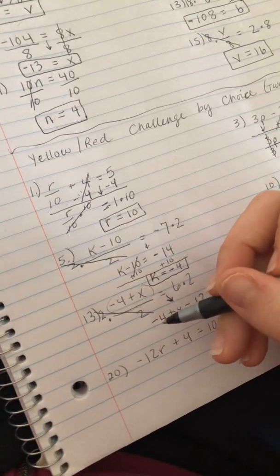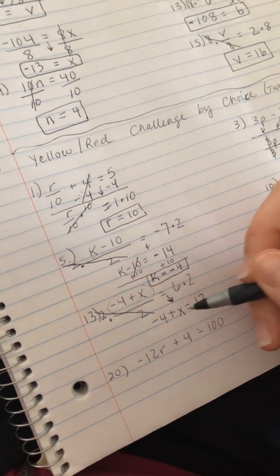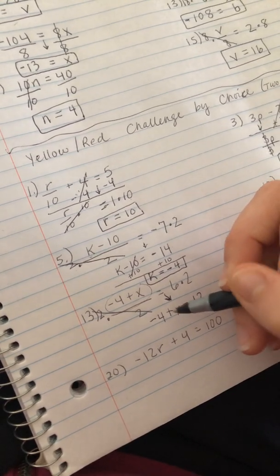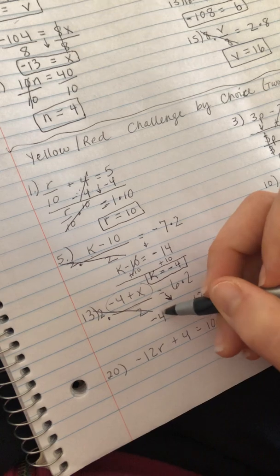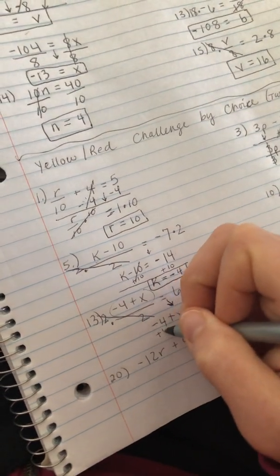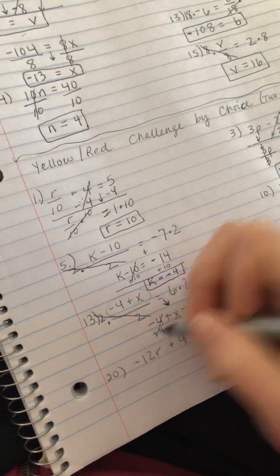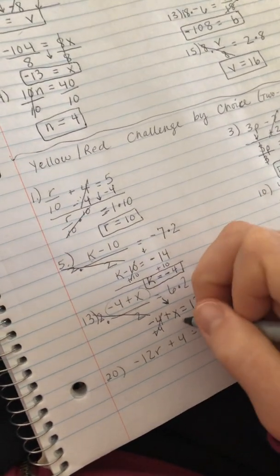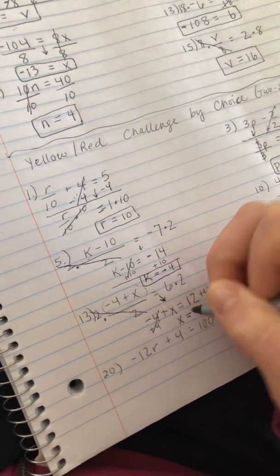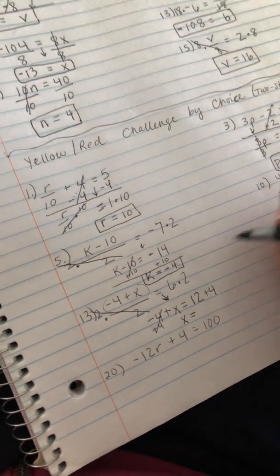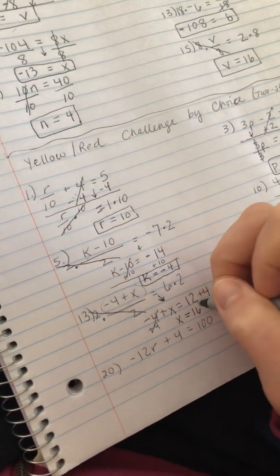Now I have negative 4 plus x. I want my x by itself. How do I get rid of this negative 4 next to it? Plus 4. What I do to one side, I have to do to the other. Negative 4 plus 4 cancels out. So I just have a positive x. You don't need to write the plus sign, just the x, equals 12 plus 4, which is 16.